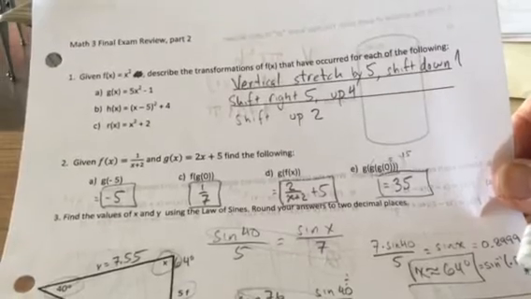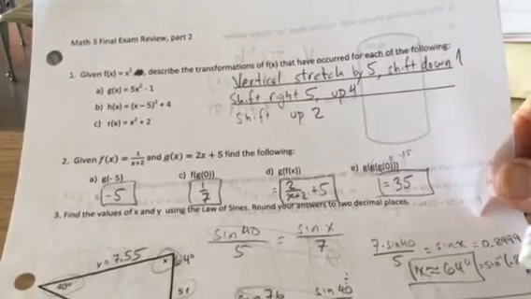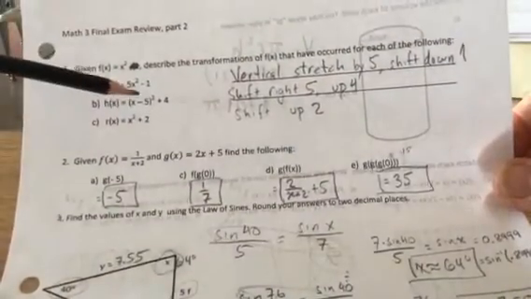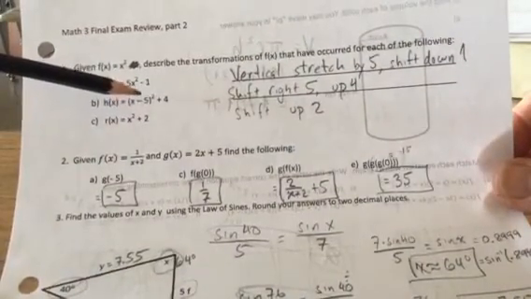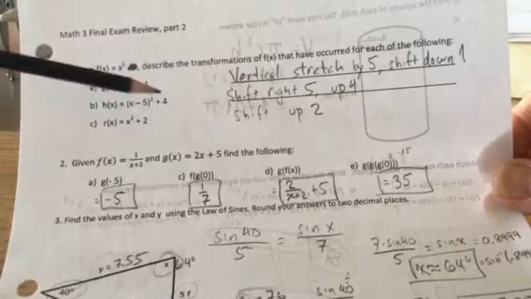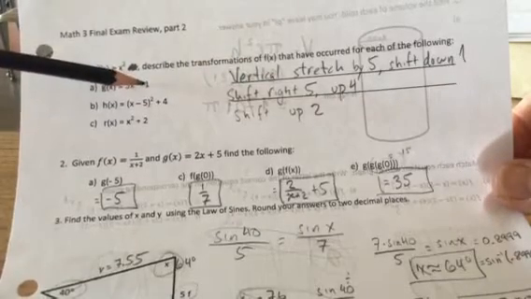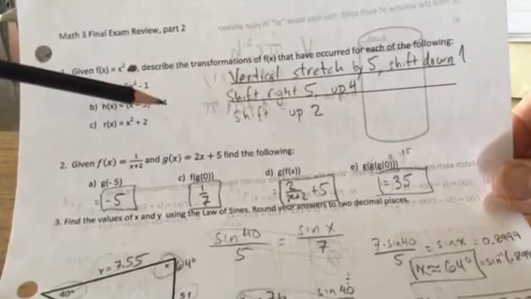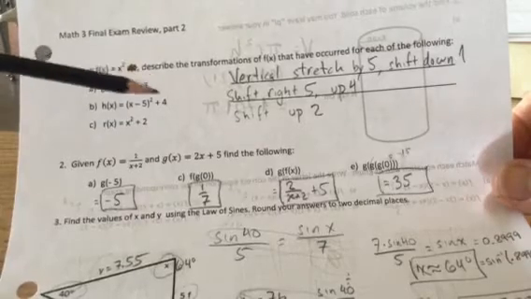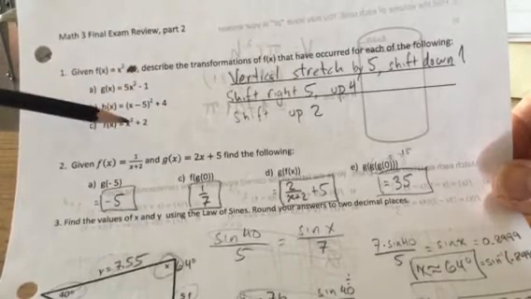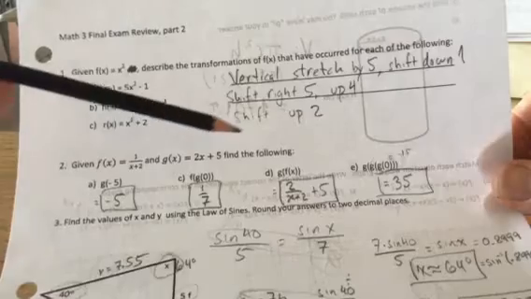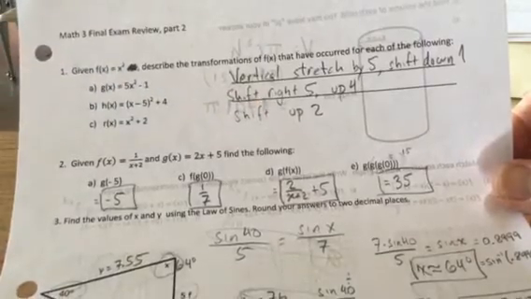The next one, part B, x minus 5 squared plus 4 is a shift to the right of 5 because of that x minus 5, and then up 4 for the plus 4. So minus 1 was shifting down, plus 4 is shifting up, both outside of the parentheses for x. Just like this one, x squared plus 2 is just a simple shift of up 2 units.